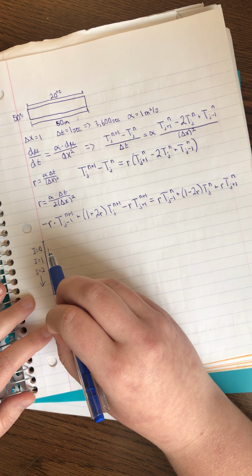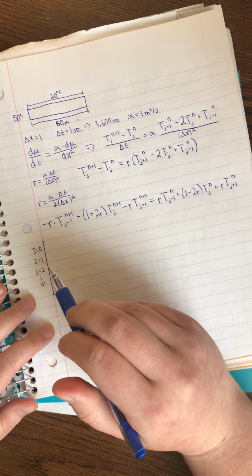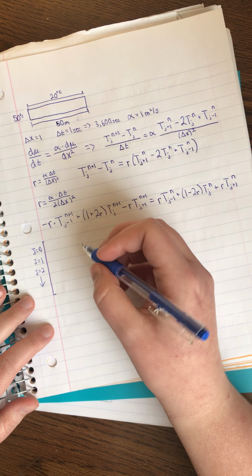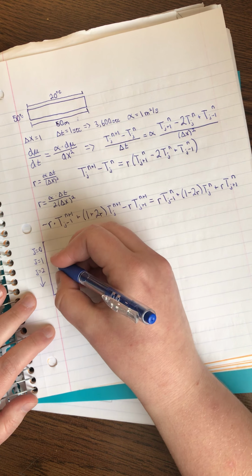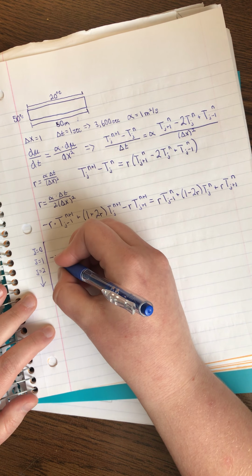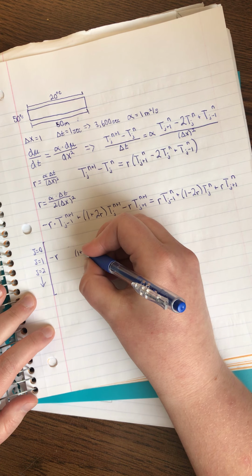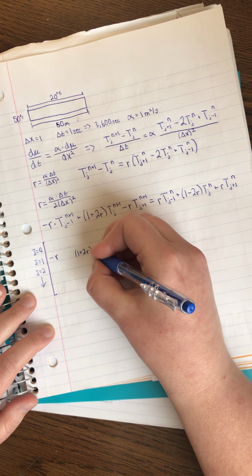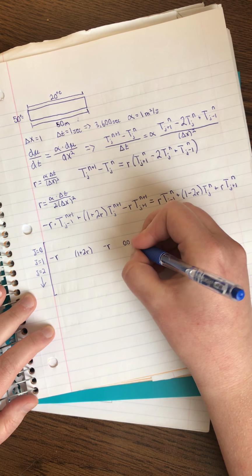So we're not going to start with 0 because we're going to get to that after this. So we're just going to go ahead and start with j equals 1. If we look at these, we're going to start with negative r, then 1 plus 2r, negative r, and then the rest will be zeros.